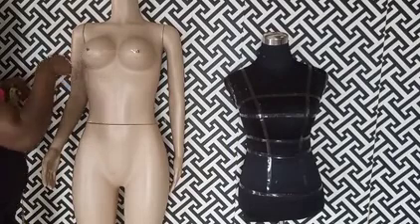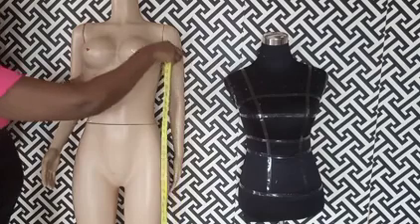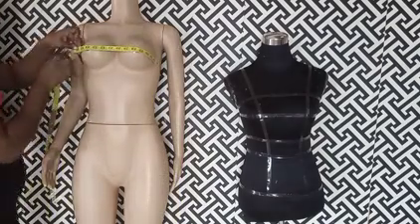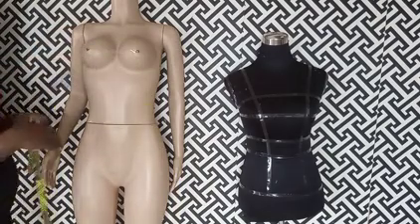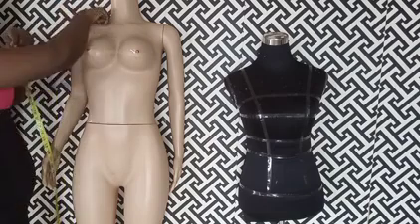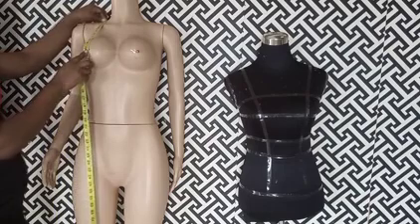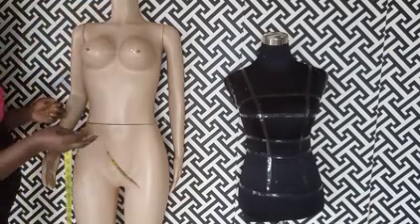So I want to show you how to do your measurements. You put your tape rule around the fullest part of the person's body and you measure around the bust. That is your bust circumference. Then you measure the corresponding vertical measurement, your shoulder to bust point. Okay, you take your measurement like that.